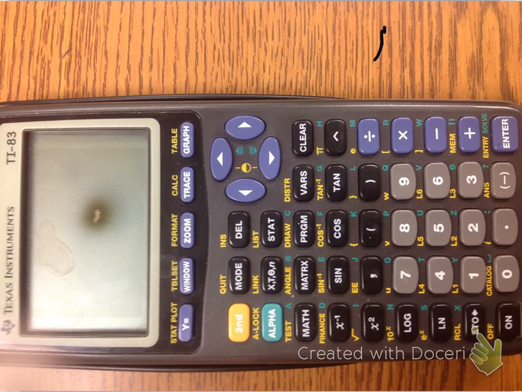Alright you guys, I'm just going to point out a few quick buttons you're going to need on the calculator just in case. There is a mode button right here that you will need. There is a, you know what, we may actually not need that, but I'm not going to start re-recording.